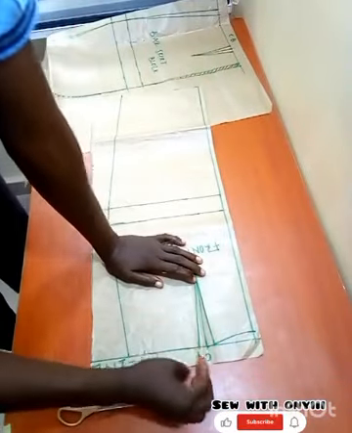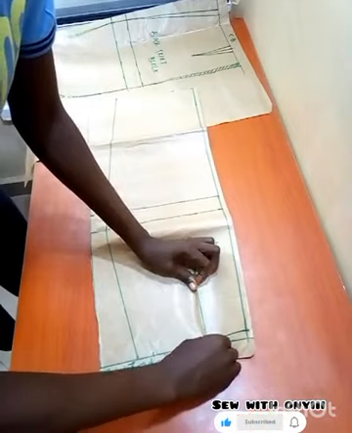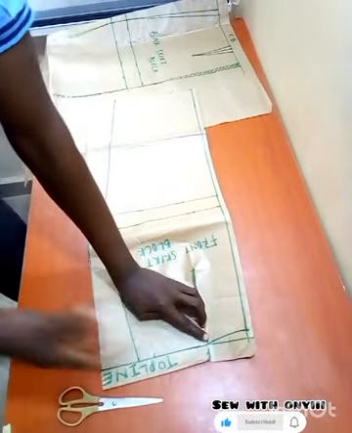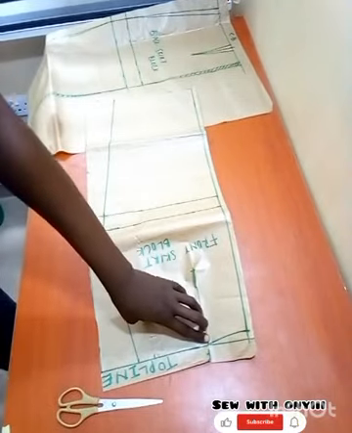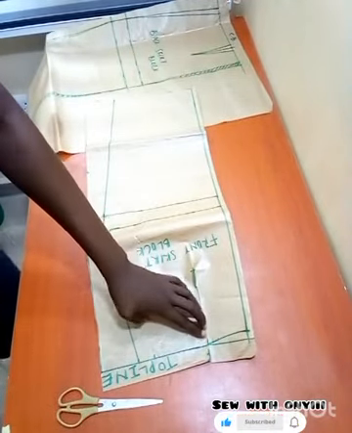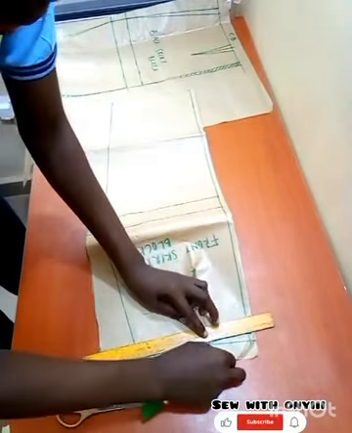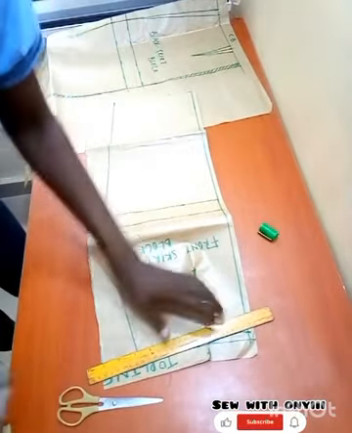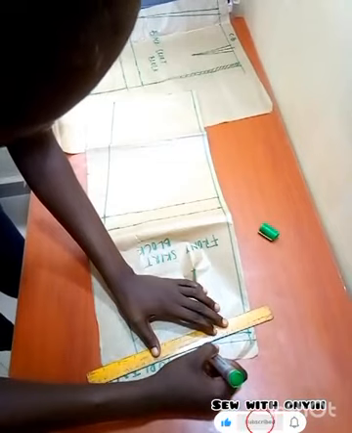So I am going to close these two dart legs to check if there's going to be shortage, and I noticed there's just a little shortage, so I'm just going to use my ruler and my marker to blend it so that when I cut through I won't have any shortage.